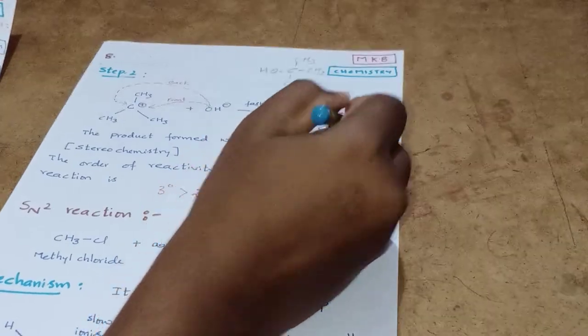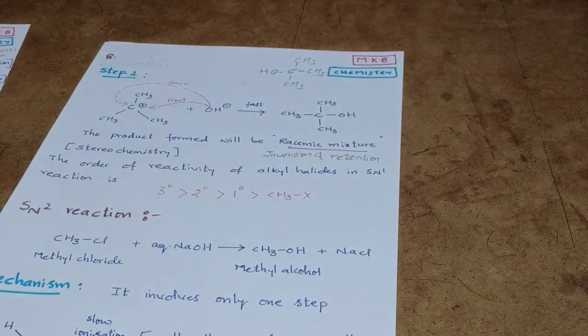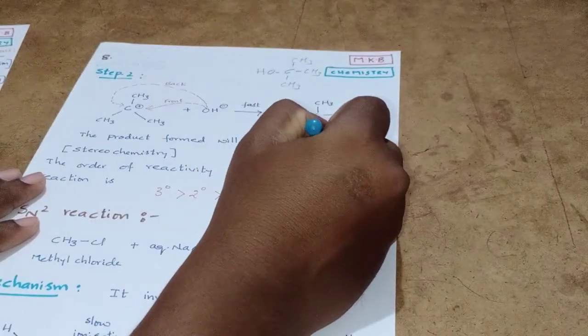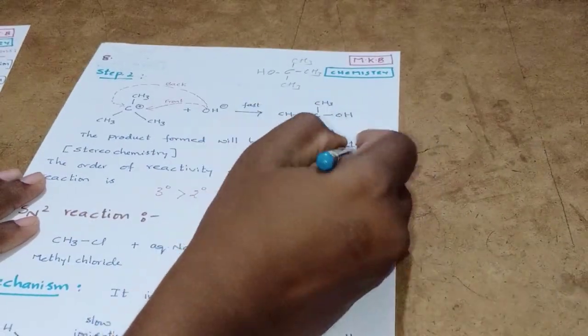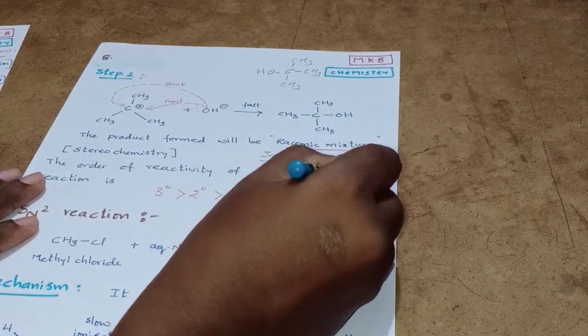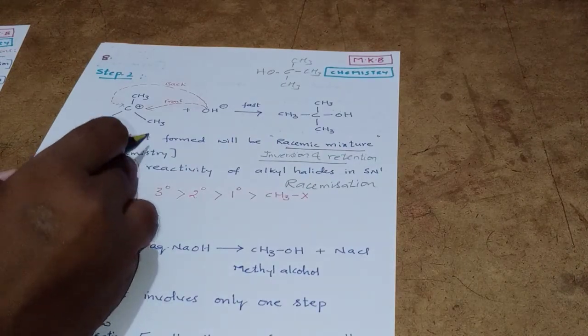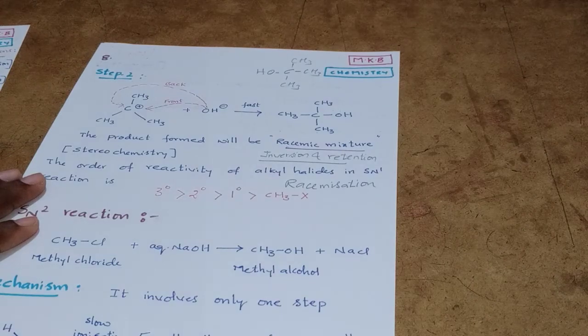Inversion and retention take place. Hence a racemic mixture is formed, and this process is called racemization. So this is the stereochemistry of SN1 reaction.